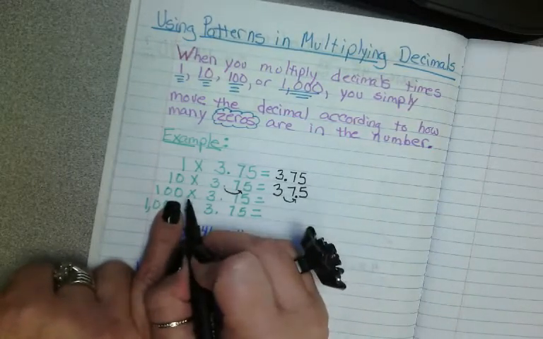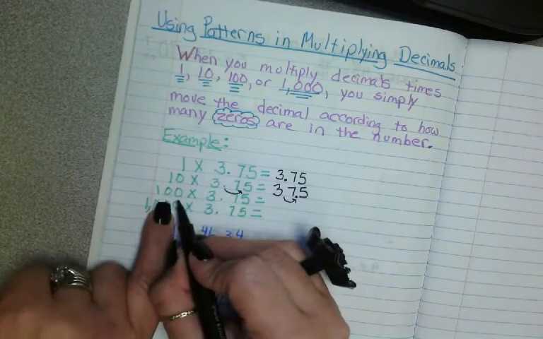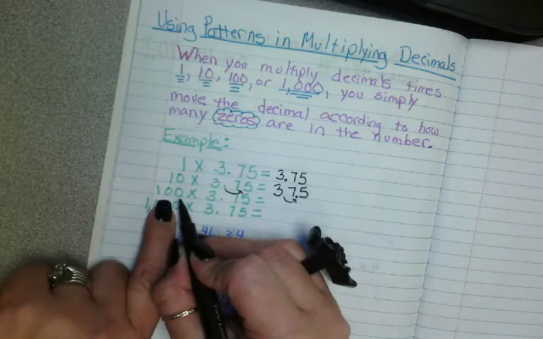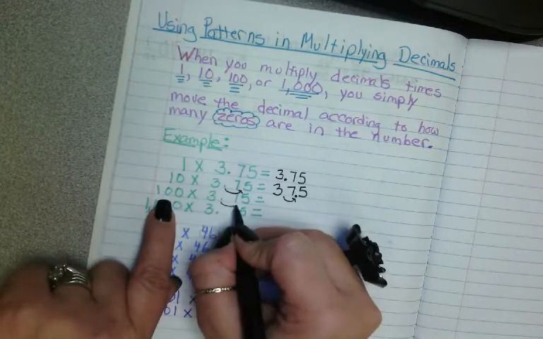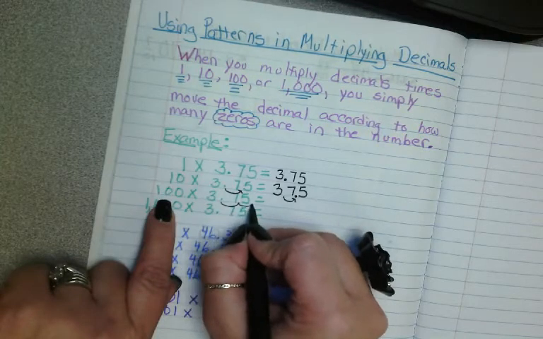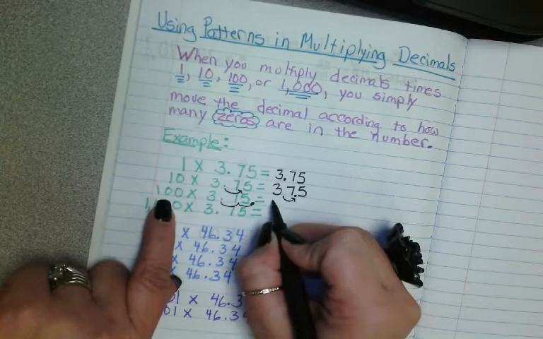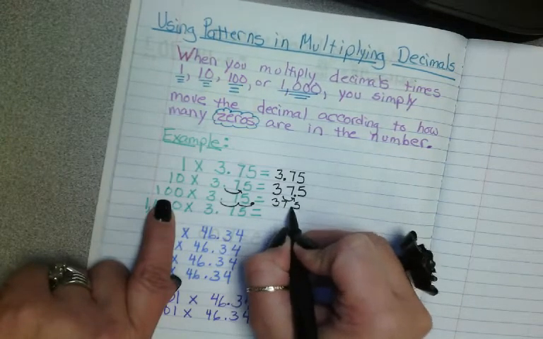When I multiply 3.75 times 100, how many zeros are there? You got it. There are 2 zeros. That just means that we move our decimal not just 1 time, but 2 times. And now, look, 3.75 becomes 375.